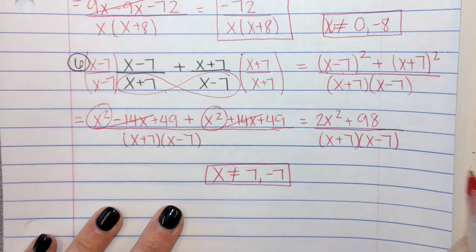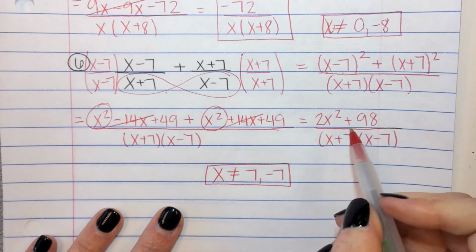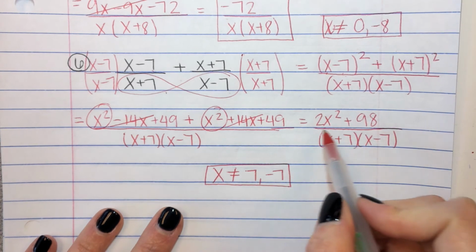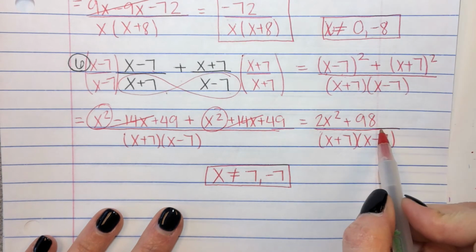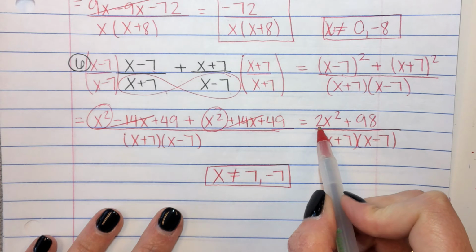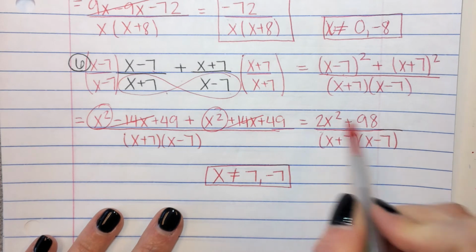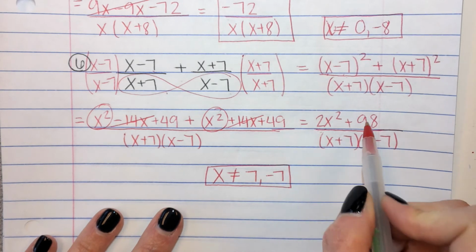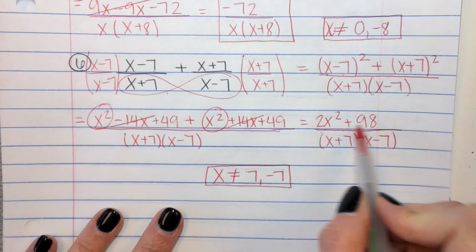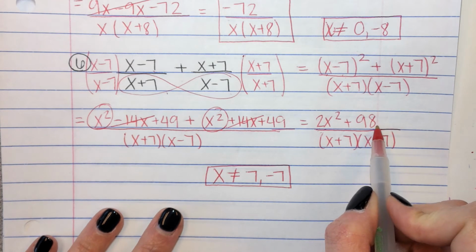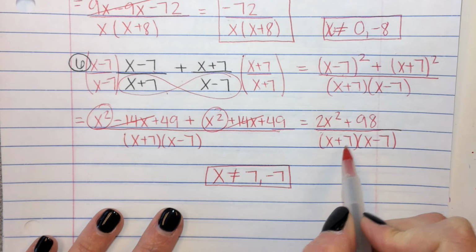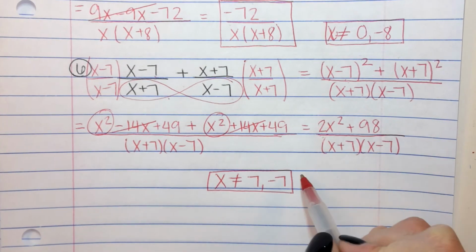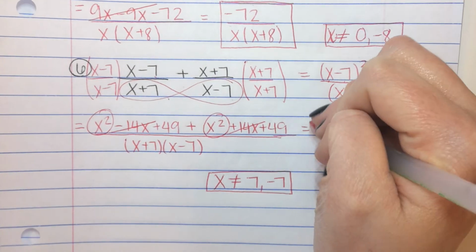Okay. To see if I need to simplify any more, on top, 2 and 98, they do have a GCF of 2. But if I take the GCF out, if I take a 2 out, that's just going to give me x squared plus 49. And that's still not going to let me cancel out anything. And so I can really just stop here.